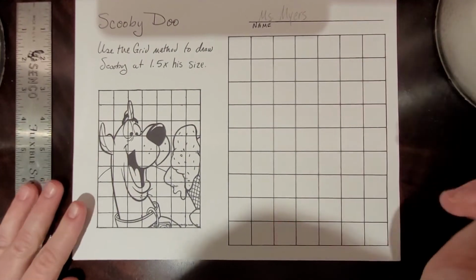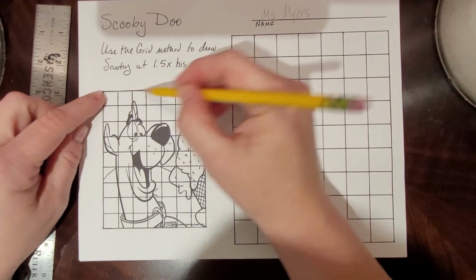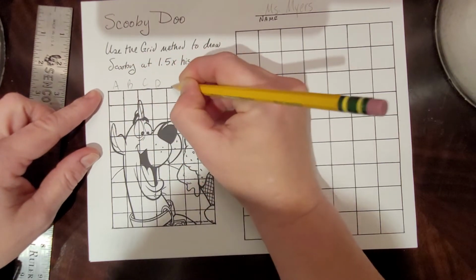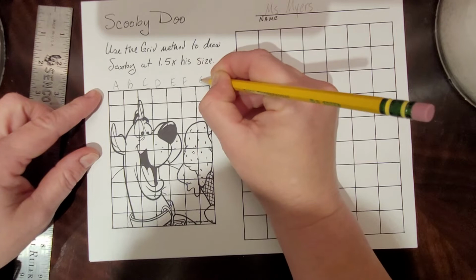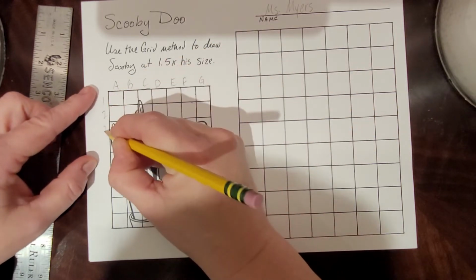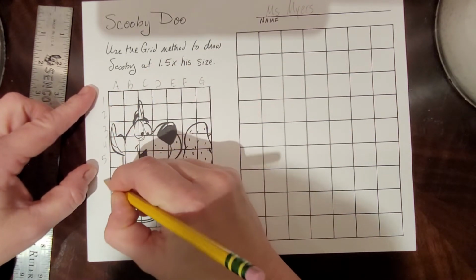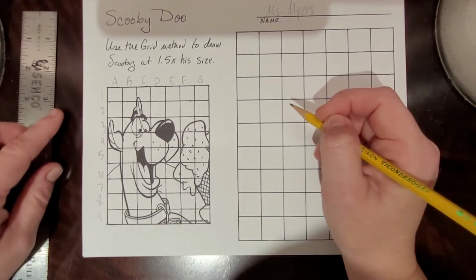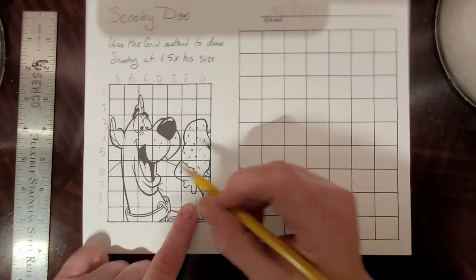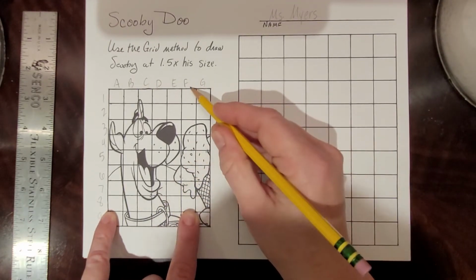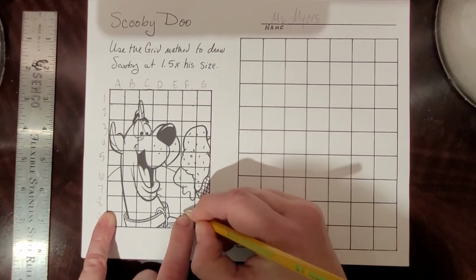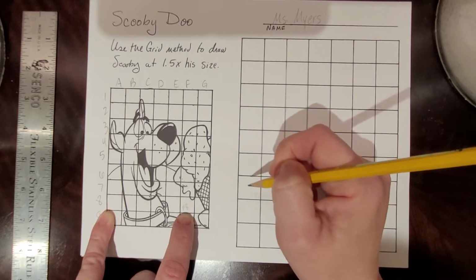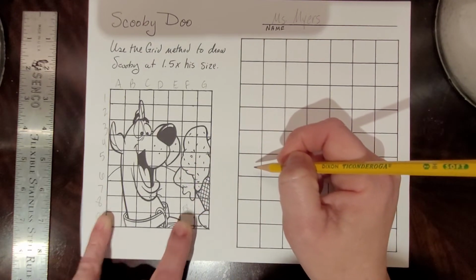The first thing that I like to do is alphabetize where I'm at. So I'm going to have A, B, C, D, E, F, and G, and 1, 2, 3, 4, 5, 6, 7, 8, 9. That way I can say, oh, this is square 8F or F8. All right, this is F8. Okay, and that way I can keep track of where I'm at.